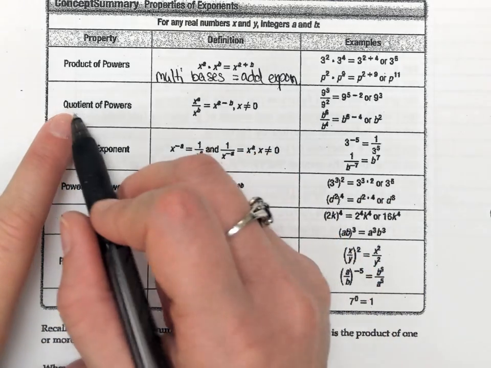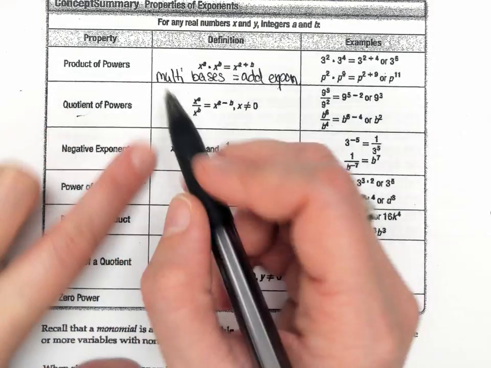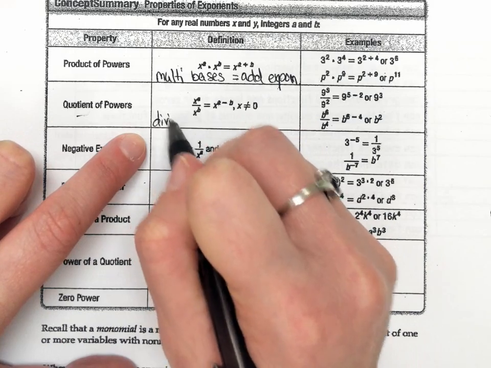All right, what about quotient? What's quotient mean, guys? Divide. So we're going to divide the bases.